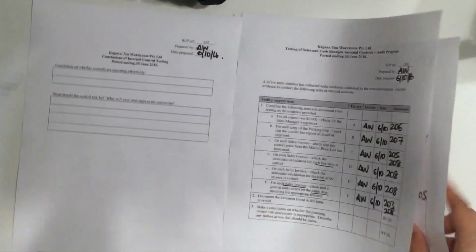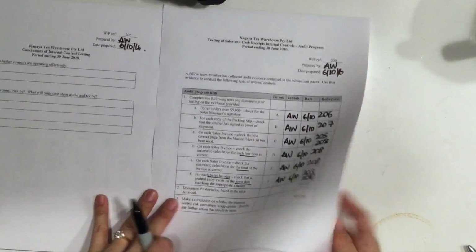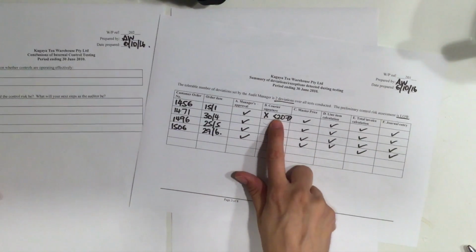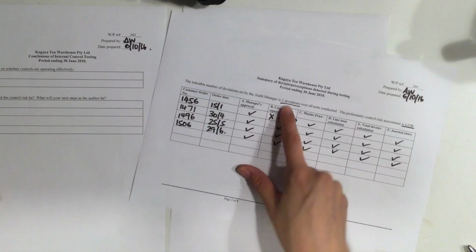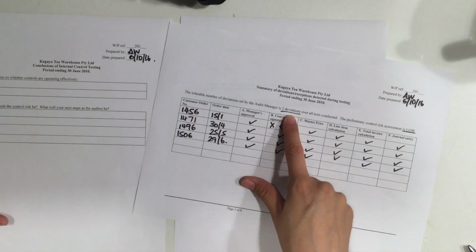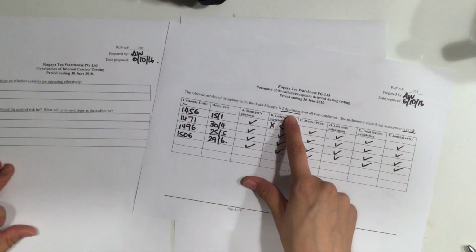let me get the right pages out. We have this one deviation here, and that's less than the 2 that are allowed, that we've set really as our materiality level or our deviation level for controls.